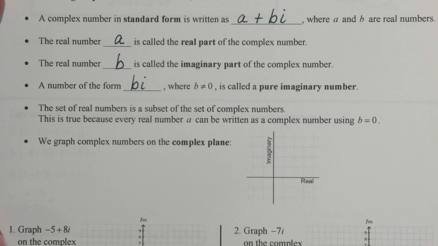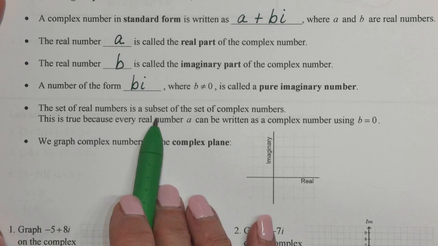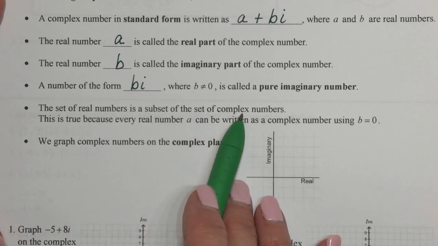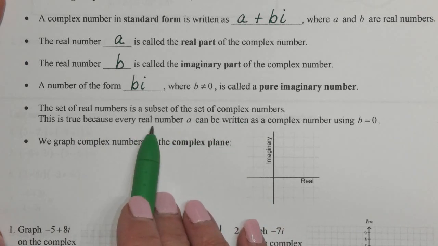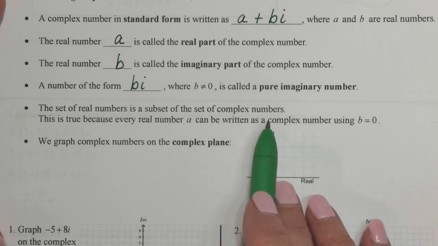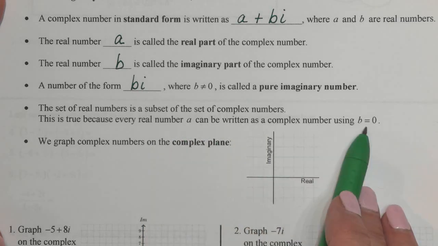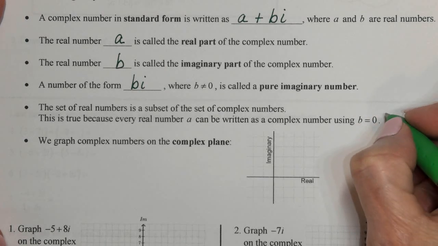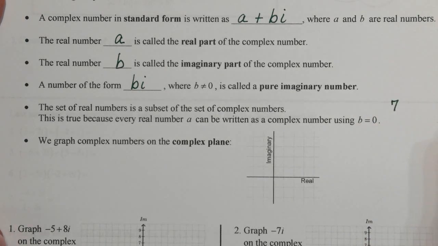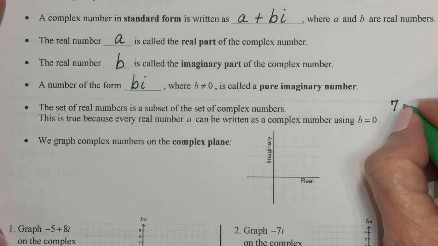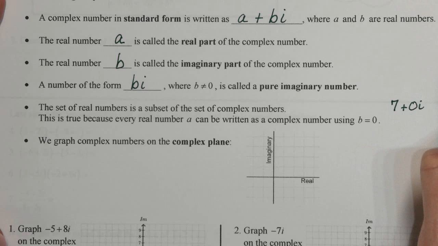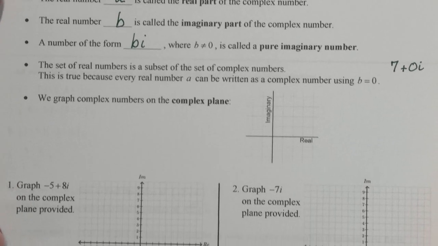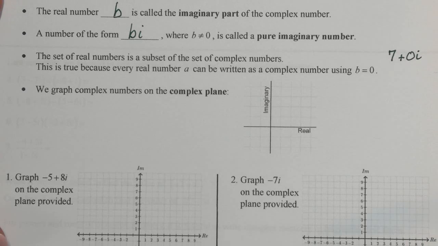The set of real numbers is a subset of the set of complex numbers, and that is true because every real number a can be written as a complex number using b equals 0. So if I say 7, that is a real number, but it is also a complex number if we think of it as 7 plus 0i. Okay? All right. We graph complex numbers on the complex plane.